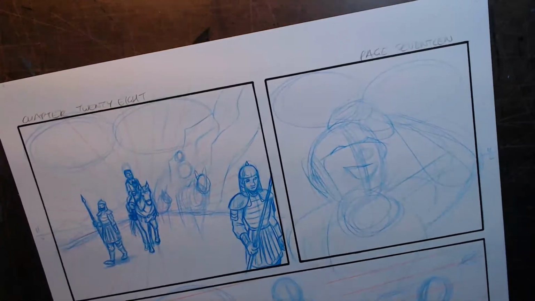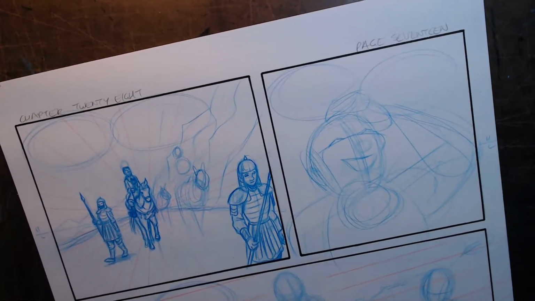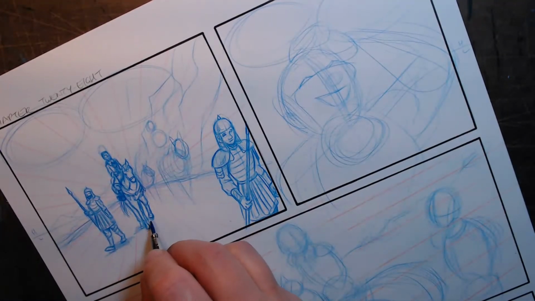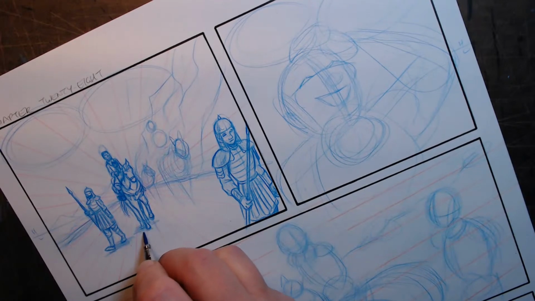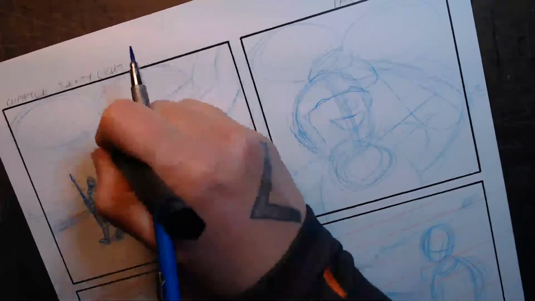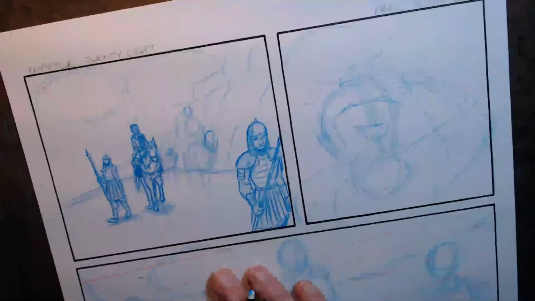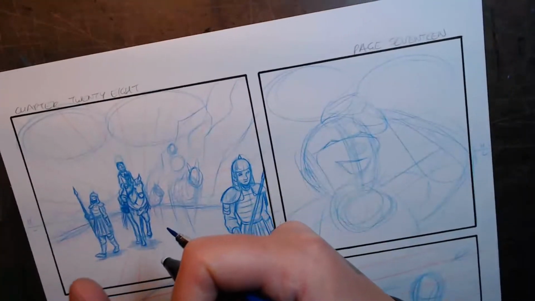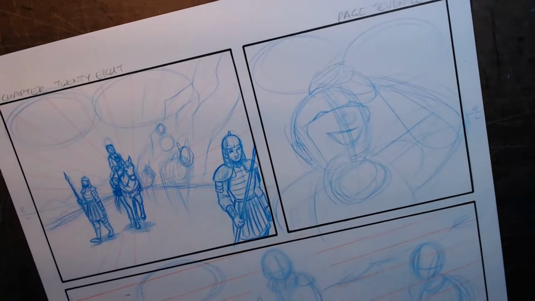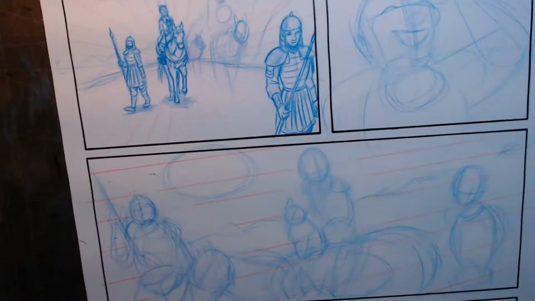Oh, thanks. I'm glad you like my horse. At least it looks like a horse. Well, anytime that it comes out actually looking like a horse, I'm like, success. I'm gonna call that a win. Oh, now my eraser's trying to escape.